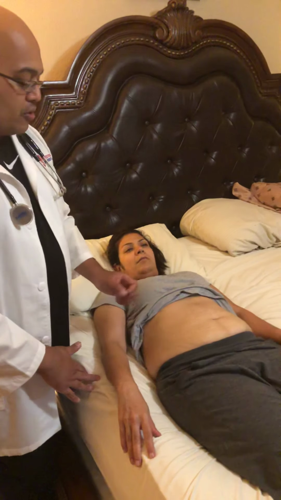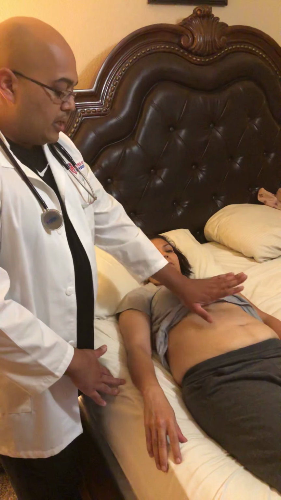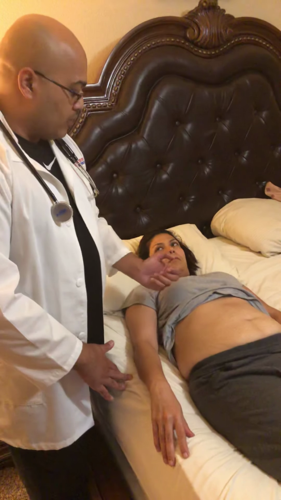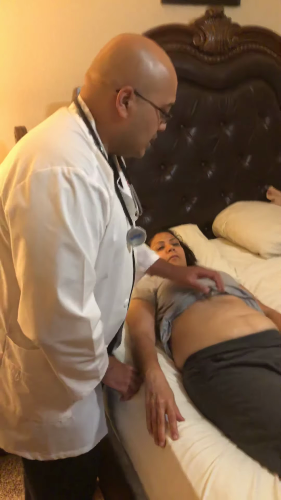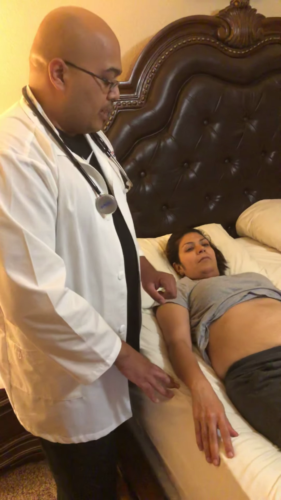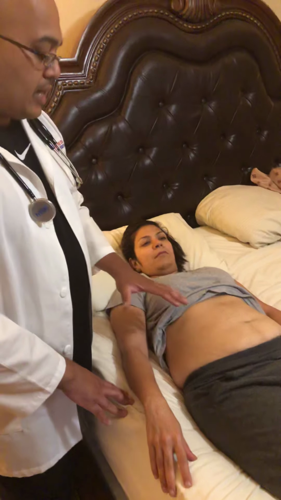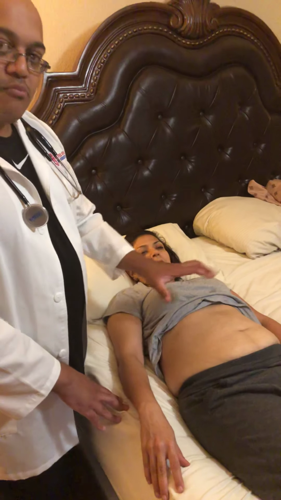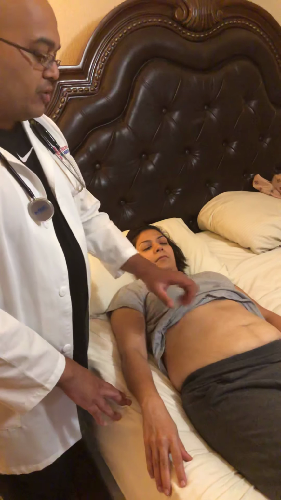Other things that I would observe for is the color, and the color is normal for race and ethnicity. It's light brown. I don't see any skin discoloration at all. And I would also inspect for any peristalsis movement of the abdomen, which may suggest an intestinal obstruction, which in Reena's case I don't see.